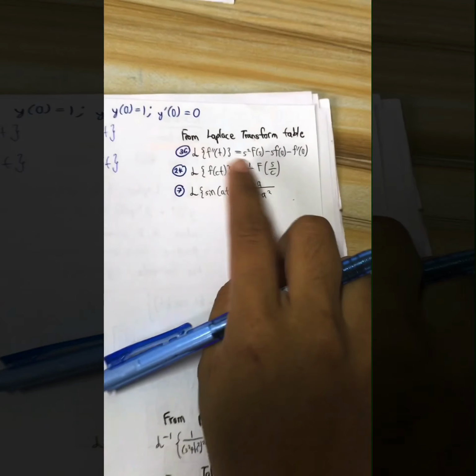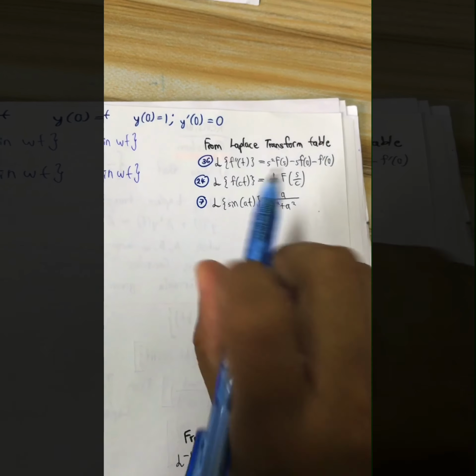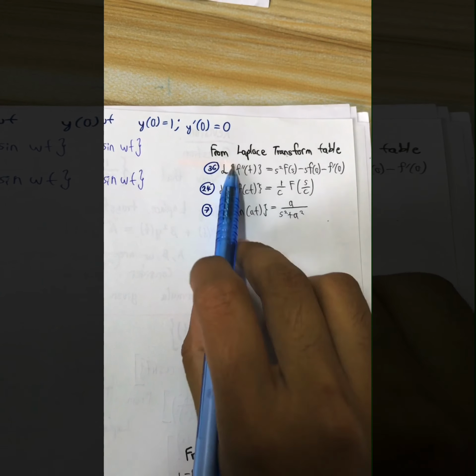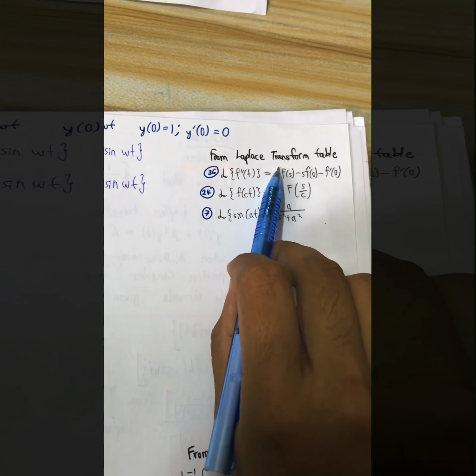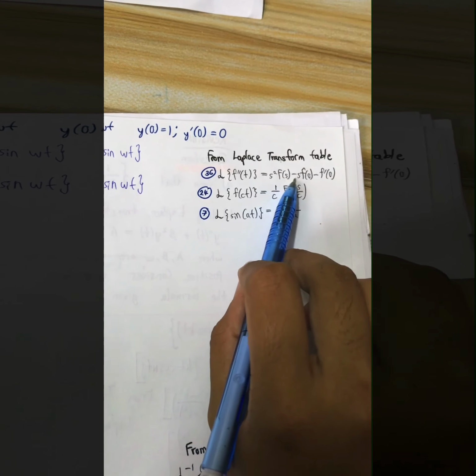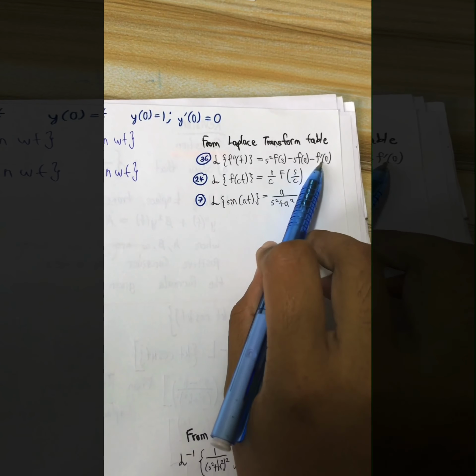So here I already rewrote the Laplace transform. From the Laplace transform table, the Laplace transform of the second derivative of a function is equal to s square F(s) minus s F(0) minus F prime 0.